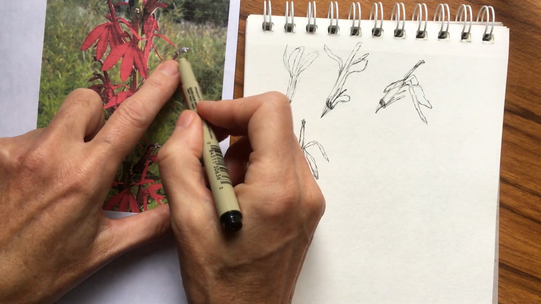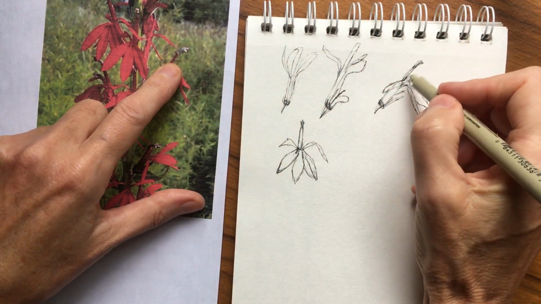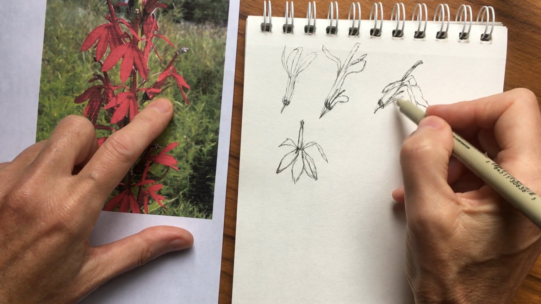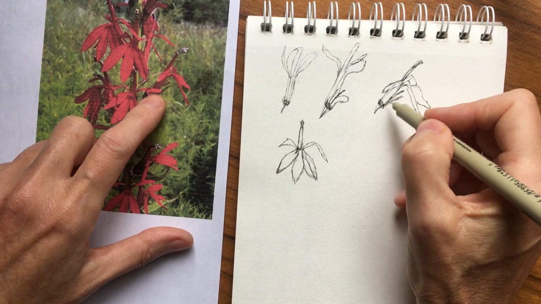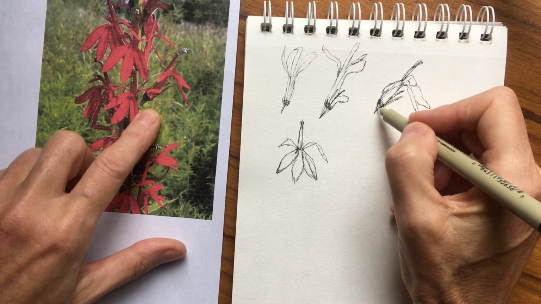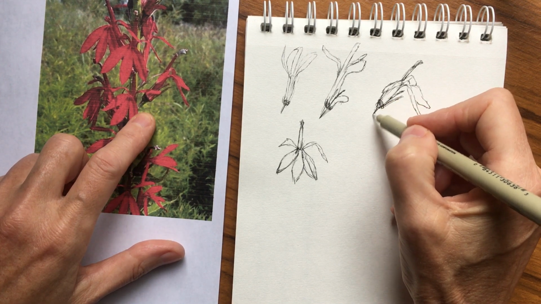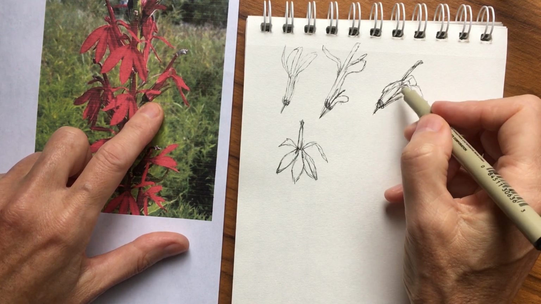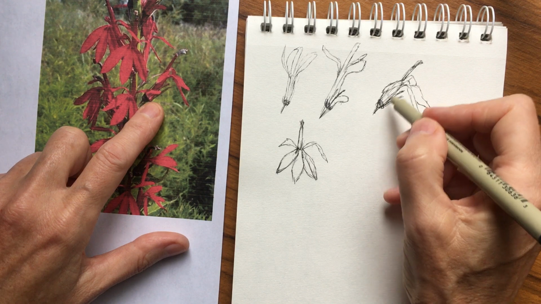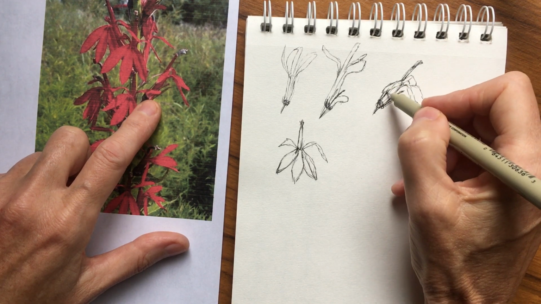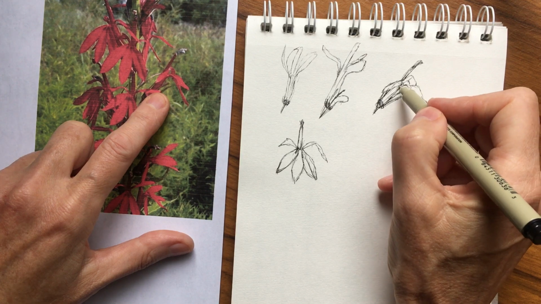This is like the debris from the casing once the petals have opened up. And these really are stunning flowers. And when the sun is on them, it's like incredible how they look.